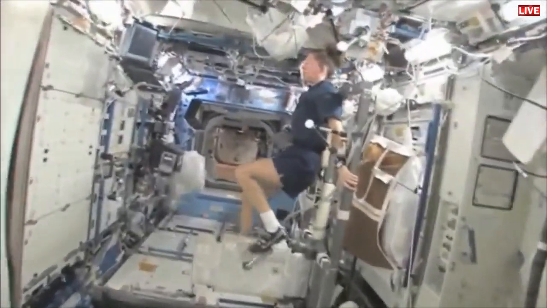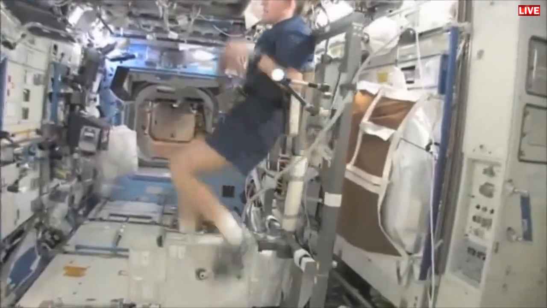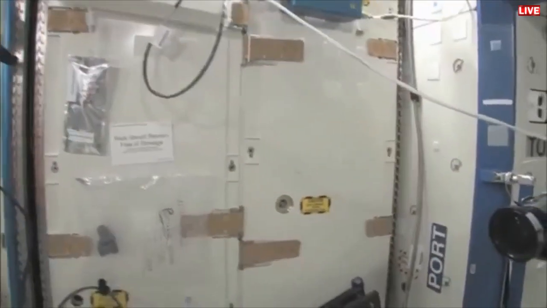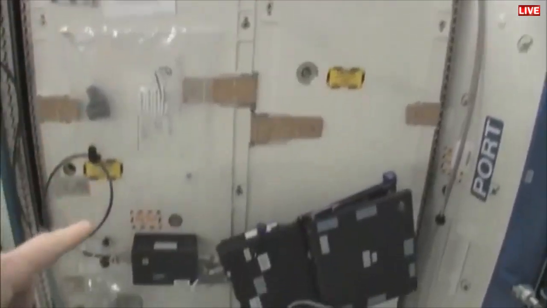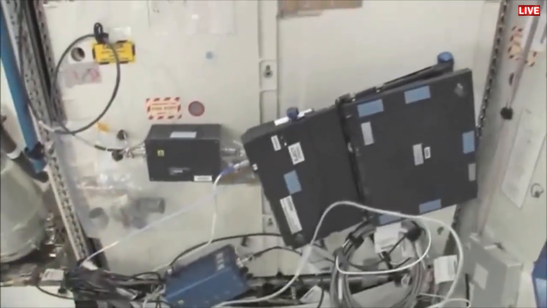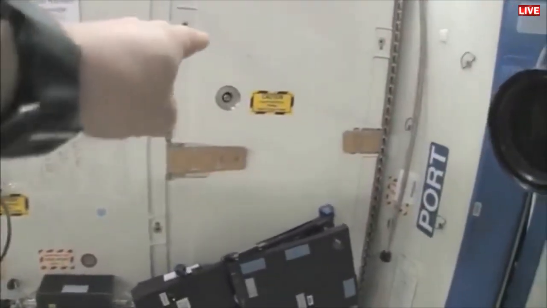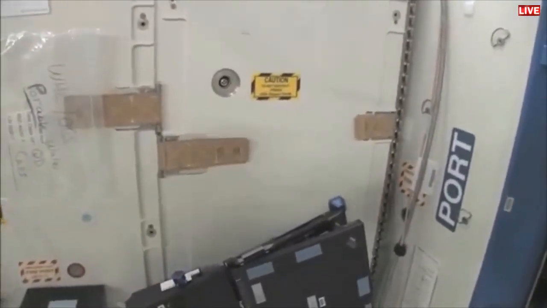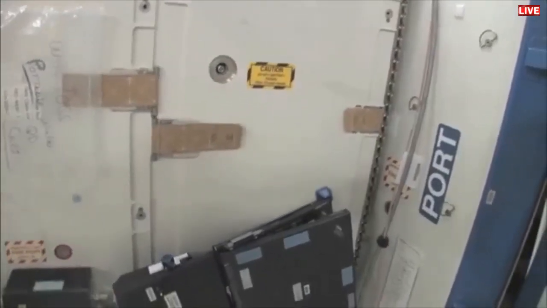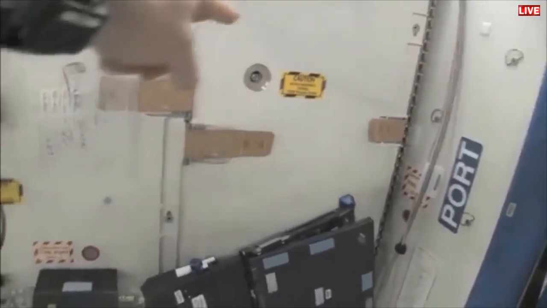And there's my crewmate, Sandy Magnus. She's getting her exercise in for today. This rack is the oxygen generation system, and we have a few too many things on this rack, and we're in the middle of cleaning it off, not to interfere, but you can see oxygen, we're making oxygen, and when we make oxygen, we're breaking down water into hydrogen and oxygen, and the oxygen comes right out here.